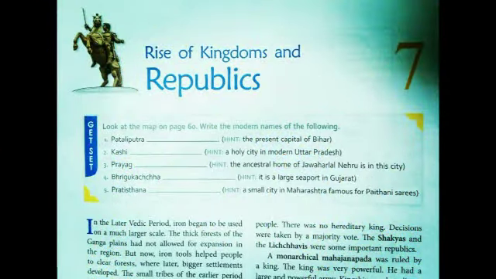So, children, let's start with the Get Set exercise given on page number 59. Look at the map on page number 16. Write the modern names of the following. First one, Pataliputra, and a hint is given for us. It is the present capital of Bihar. So, what is the capital of Bihar?